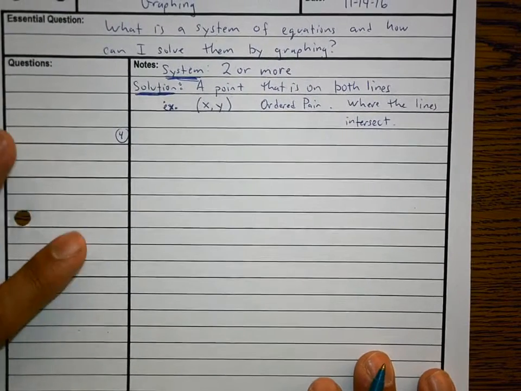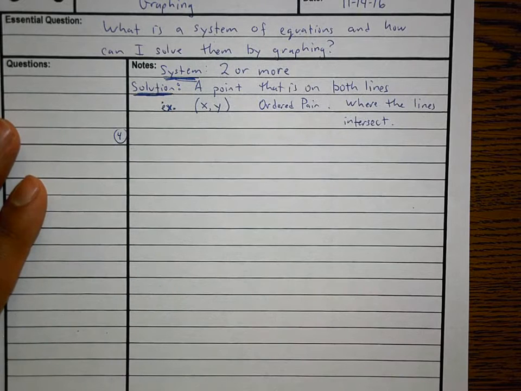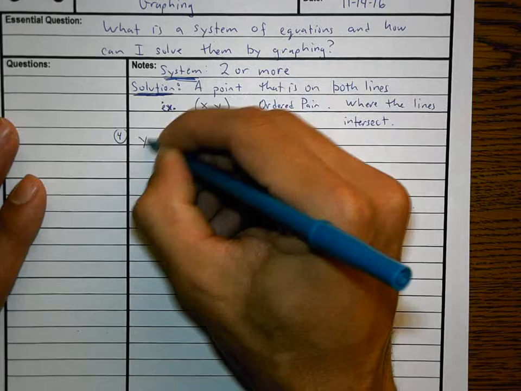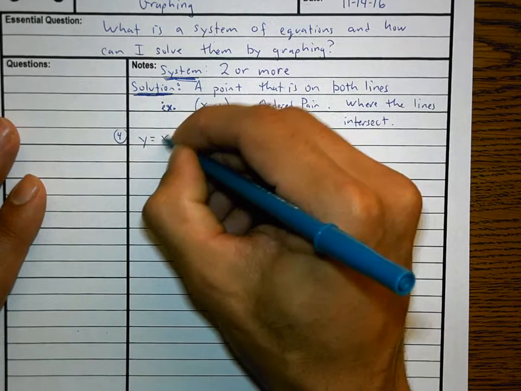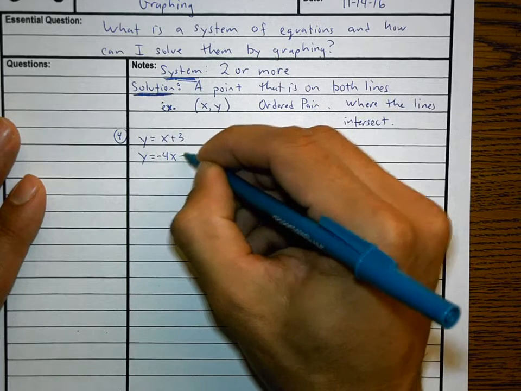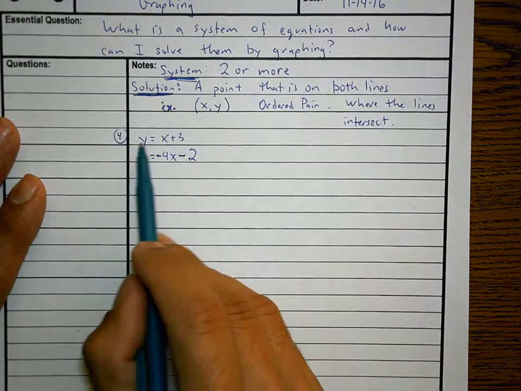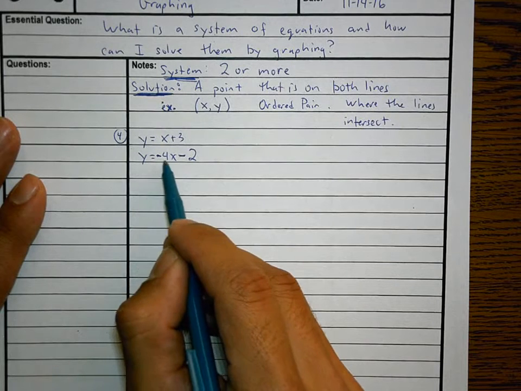What we're going to do is going to seem like a review from last unit. We start off doing the very first section in Chapter 4, Unit 4, which deals with graphing. So if you understood graphing in Unit 3, you're going to do just fine at the very beginning of Unit 4. For example, this is like number 4. Y equals x plus 3. Y equals negative 4x minus 2.